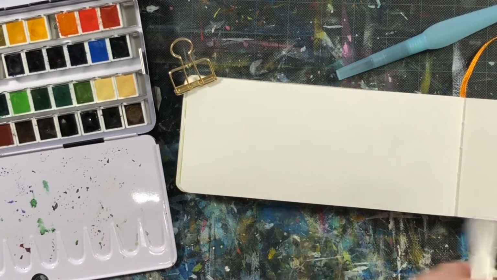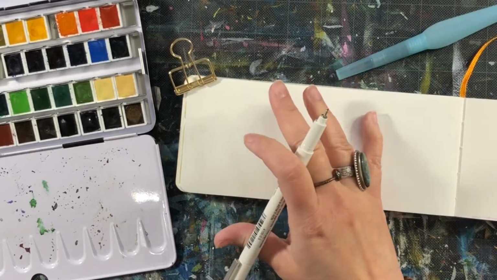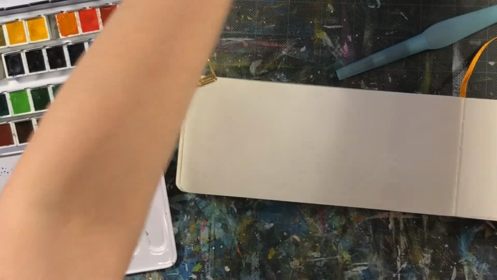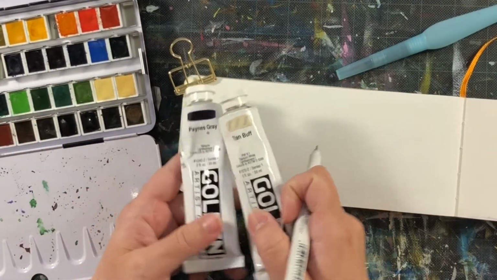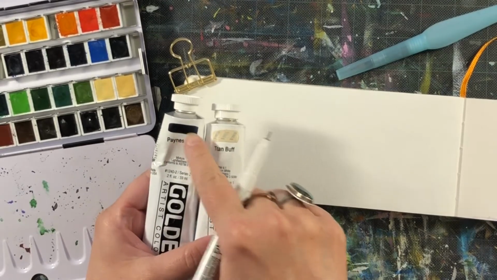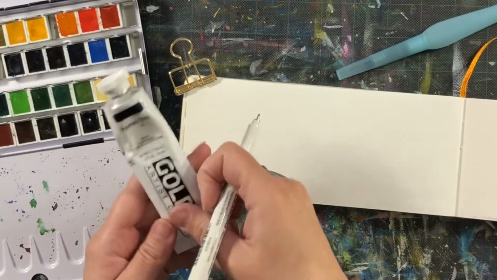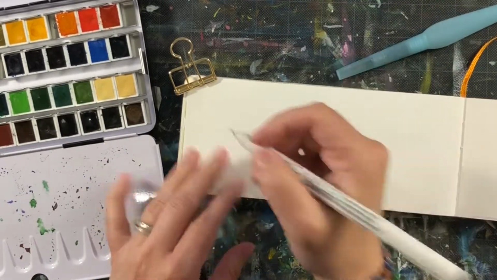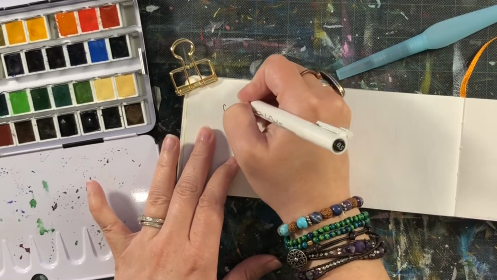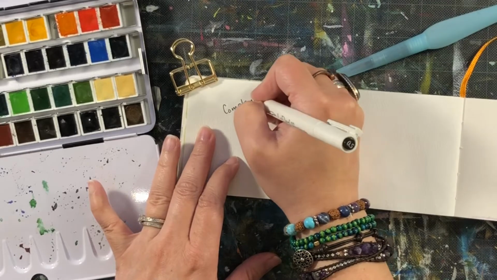This one is all about complementary contrast. A lot of the times when you think about contrast, you think about lights and darks. So an example of that would be a Payne's Gray and a Titan Buff. You can clearly see dark and light. That's an example of contrast. But when we talk about complementary contrast, it's really talking about the complementary colors and how they create contrast on their own.